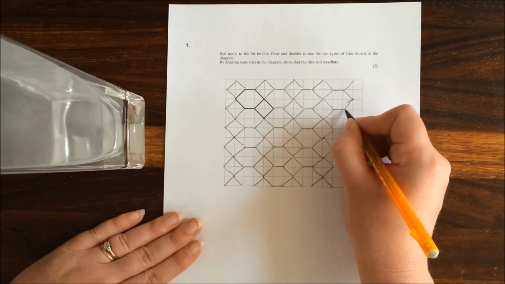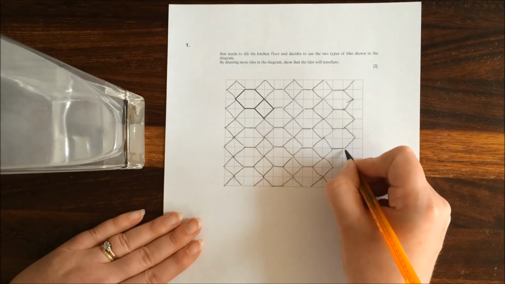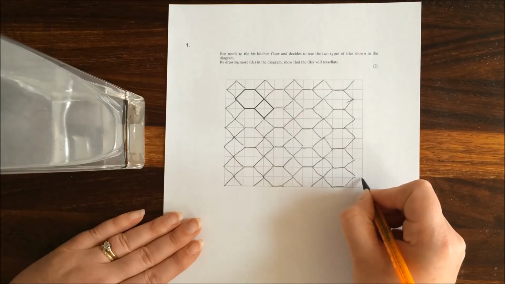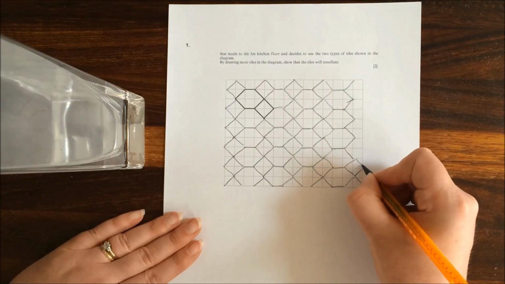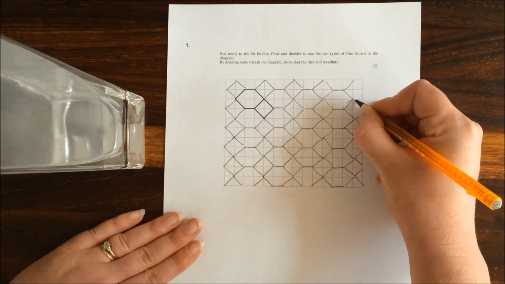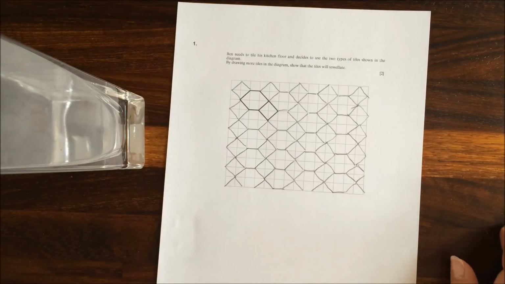Oops. There we go, mine's a bit of a sketch, but you can see they clearly tessellate with no gaps between the tiles.